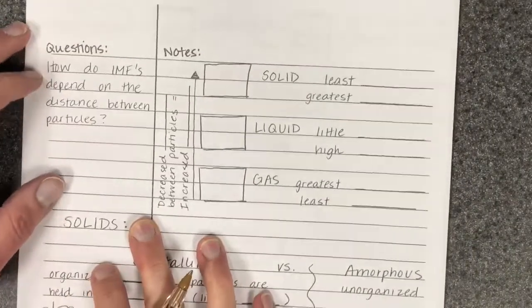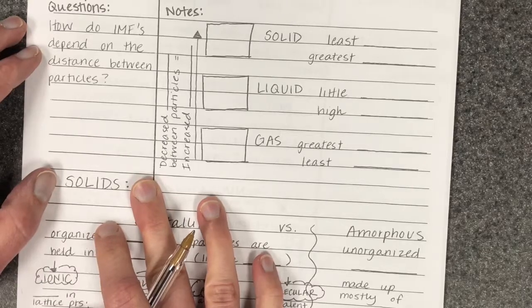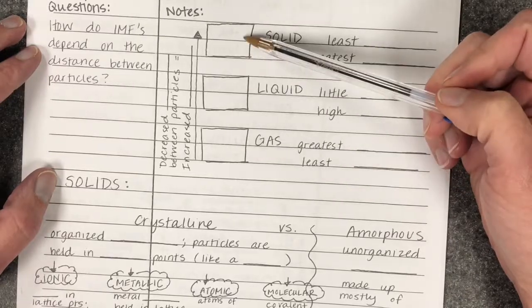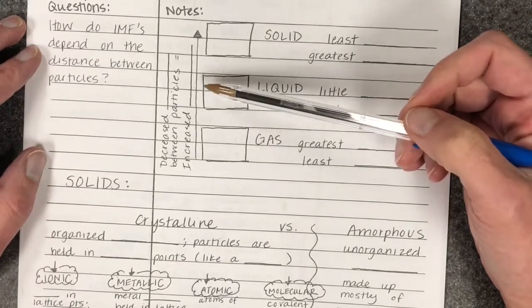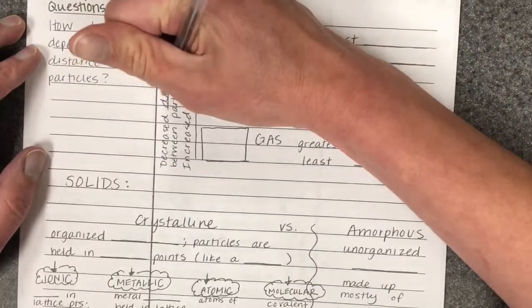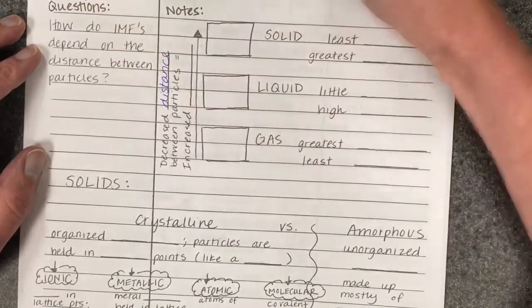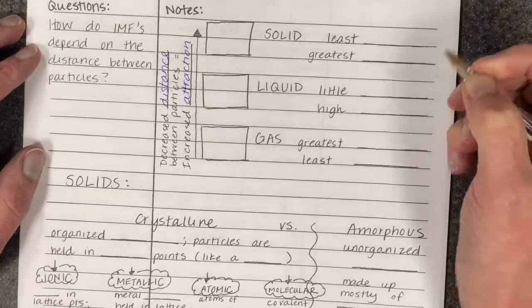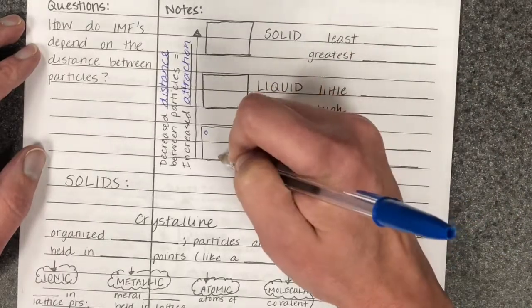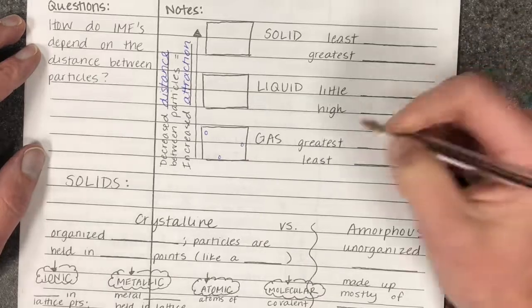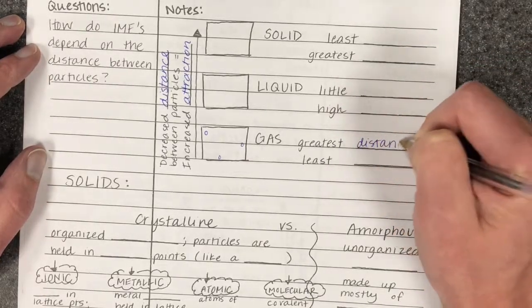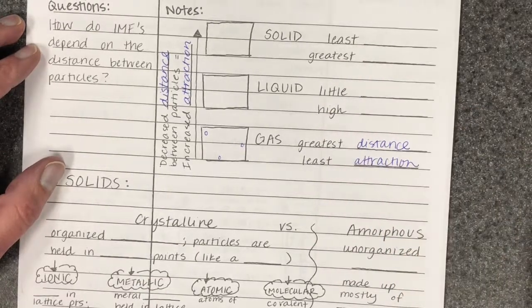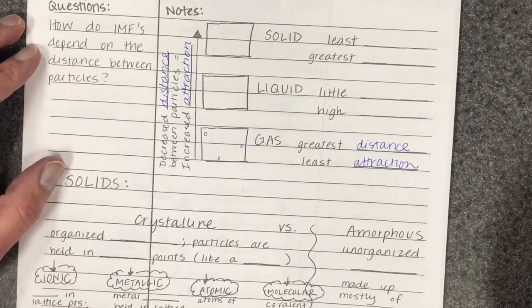Okay, so then let's talk about intermolecular forces in relationship to distance, right? And so we know the states of matter, correct? We know solid, liquid, gas. A decreased distance between particles, so the closer they are, is going to increase that attraction. So in gas samples, those particles are really, really spread out far apart from each other. And so since they have the greatest distance between particles, they're going to have the least attraction. In fact, we say that intermolecular forces tend not to exist in gases because they're just too far apart from each other.